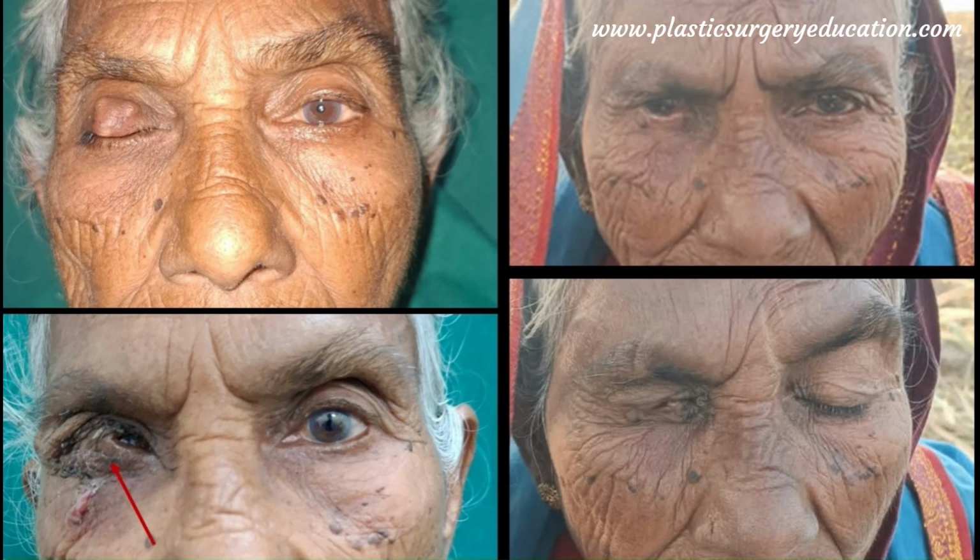And in this image, the red arrow points to the image before division of the flap at 3 weeks, and post-op you can see good images with eye opening and eye closure. So these are good results by a Mustarde lid switch flap.